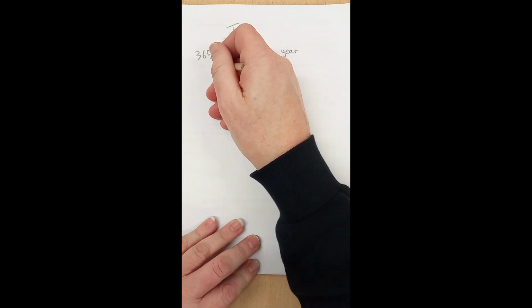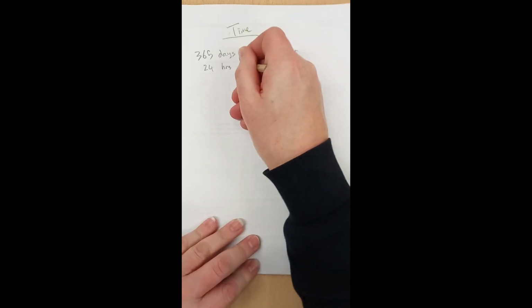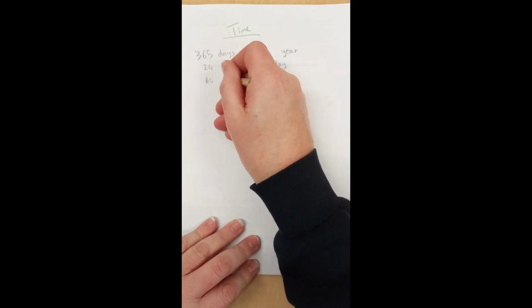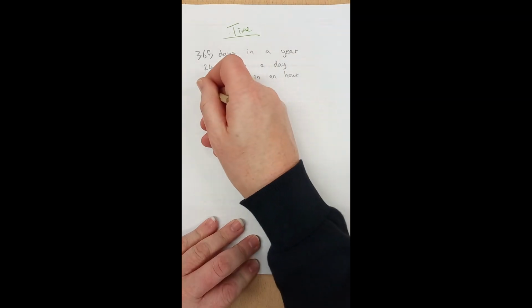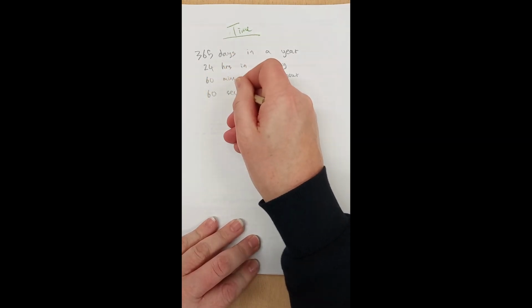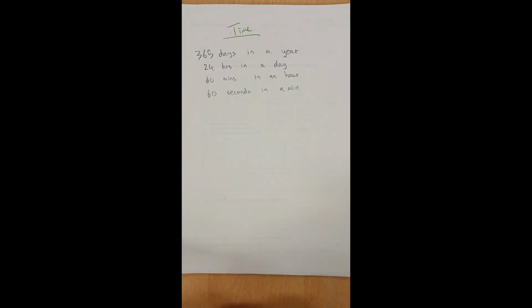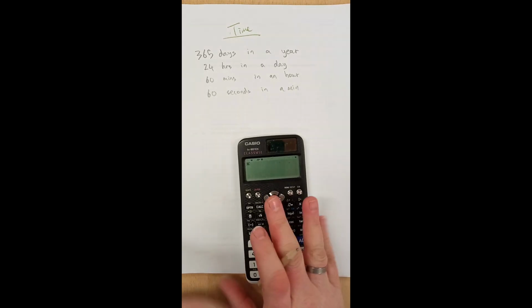Okay, there's 365 days in a year. There are 24 hours in a day. There are 60 minutes in an hour. There are 60 seconds in a minute. Okay, so let's start with the basics. Let's work out how many seconds in a year.